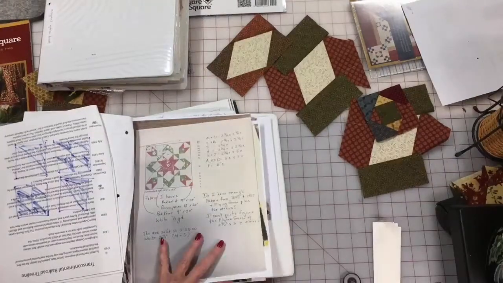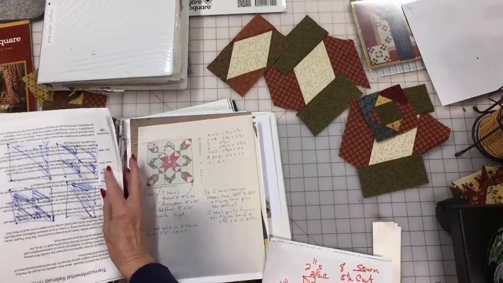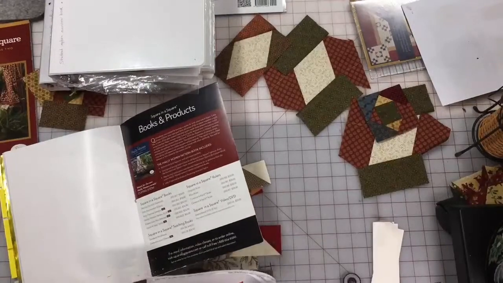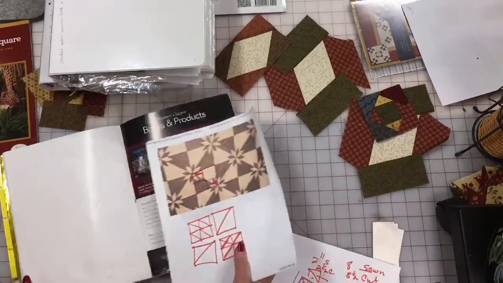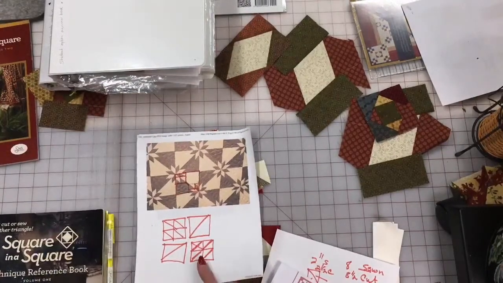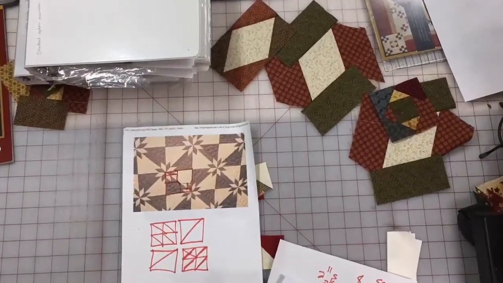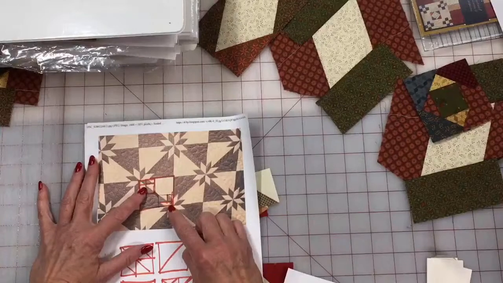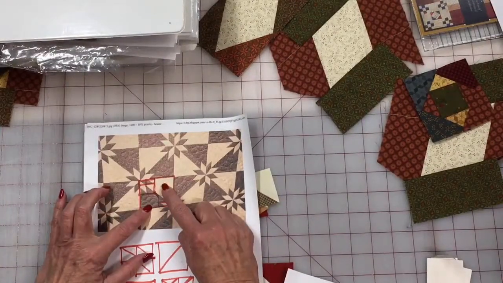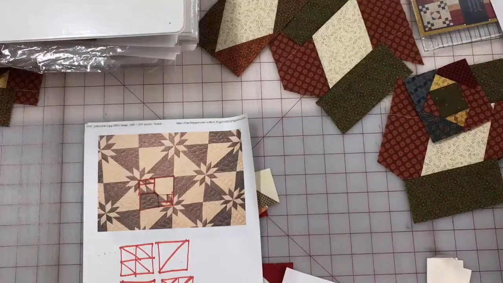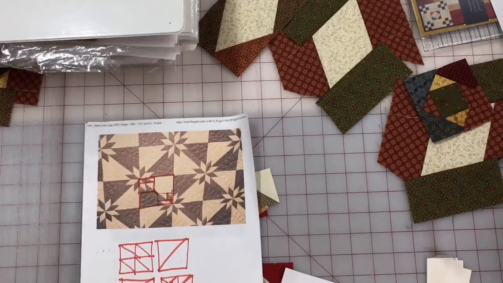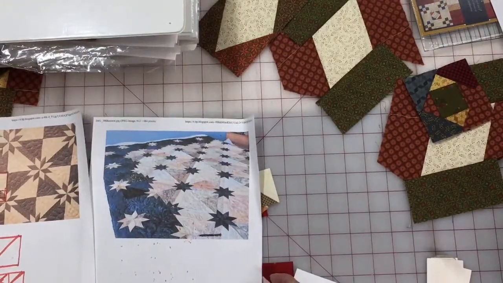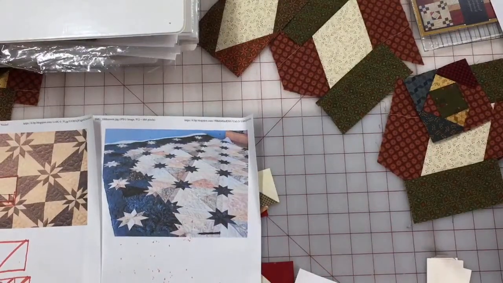I pulled it out because I wanted everybody to see it. I didn't want to have to fuss with going to the book. Okay. So for the hunter star, like you see here, it's just going to be the same thing. Here you can see how we have 4 half square triangles in these corners, and you have plain squares in the corner, and it will make that hunter star design. You can also do some half square triangles in there if you want to kind of spice it up a little bit. So all of these are hunter stars, and they're just half square triangles.